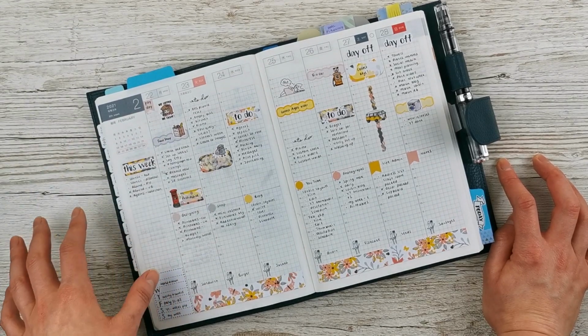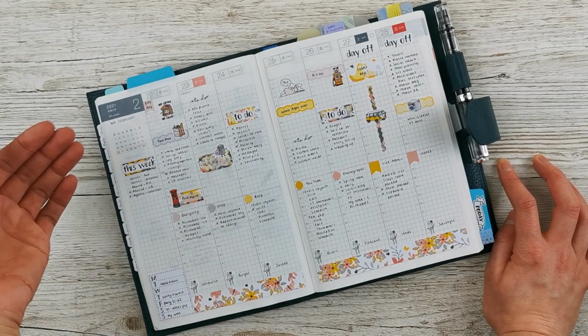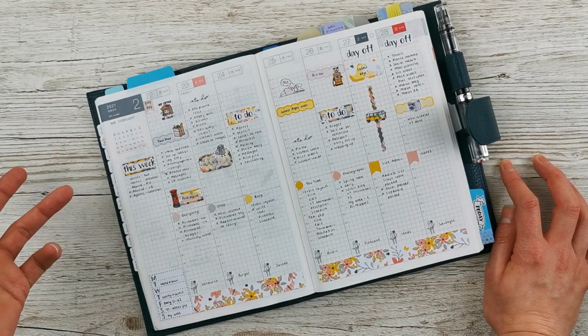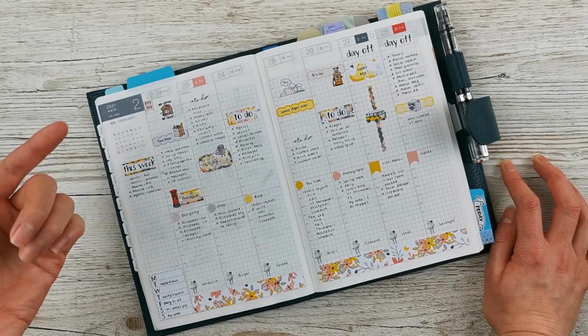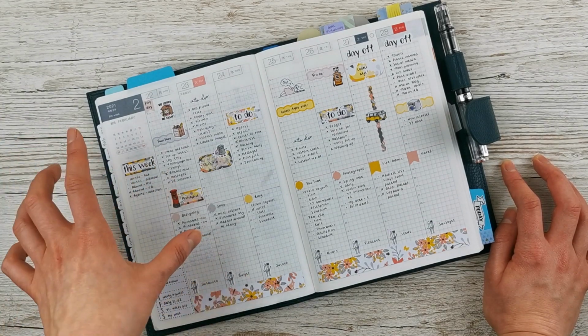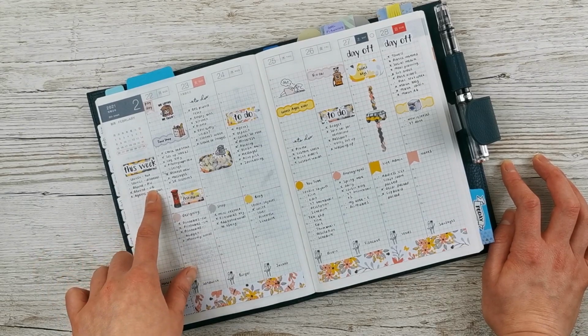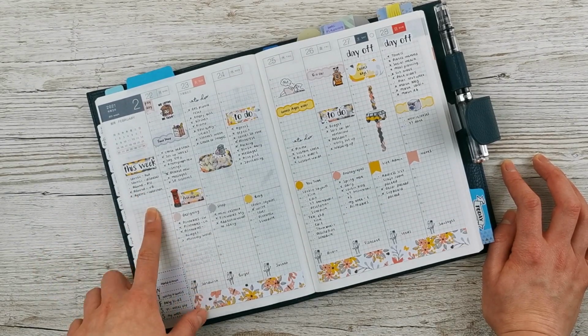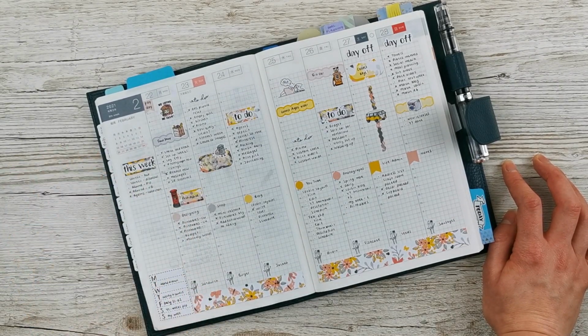The left hand side of the page, the sidebar, is generally used for different things. So if there's a lot of posts that I'm waiting for, I'll use that. This week I'm using it for things that I'm waiting for, so it might be emails or refunds, things like that go in there. And then I've used this sticker here for my Instagram post for the week.